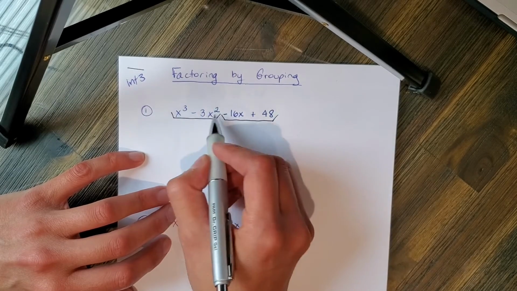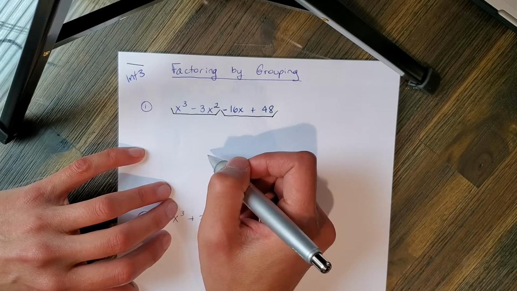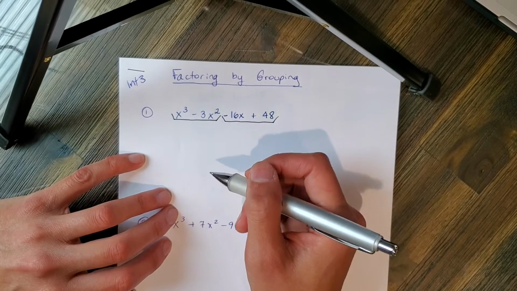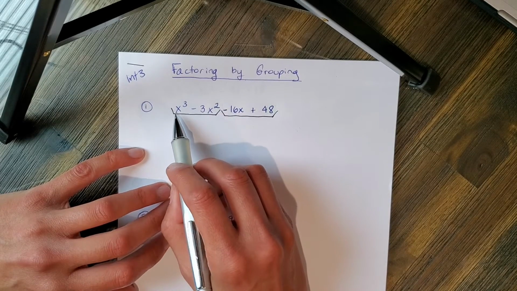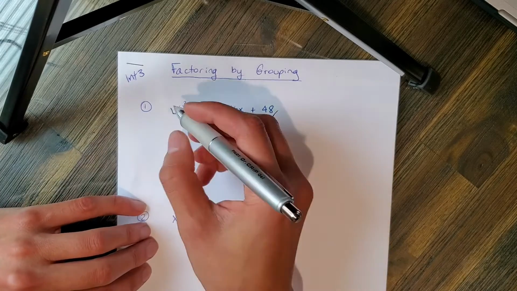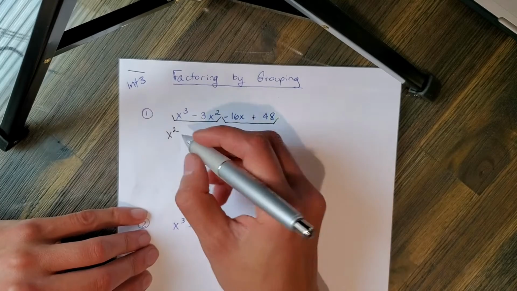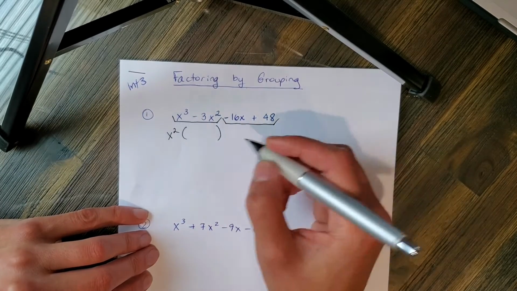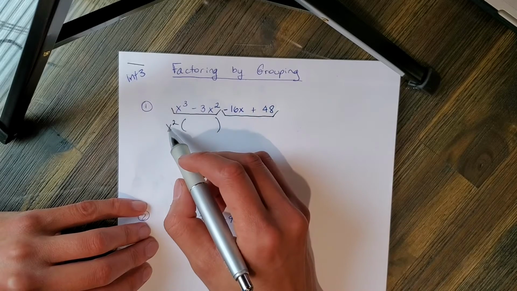So let's factor out this group here, x to the third minus 3x squared. What do they have in common here? Well, it looks like they both have x's in common, and they each have at least two x's. So I'm going to go ahead and factor out an x squared here. Since I'm factoring out an x squared, I'm going to be left with something inside the parentheses. So let's see what we have left.